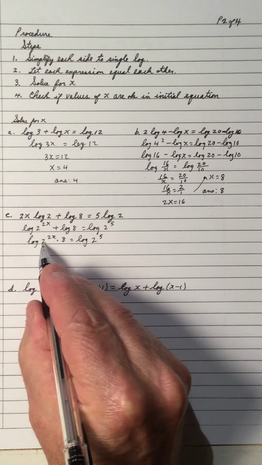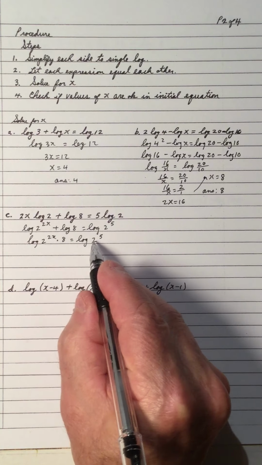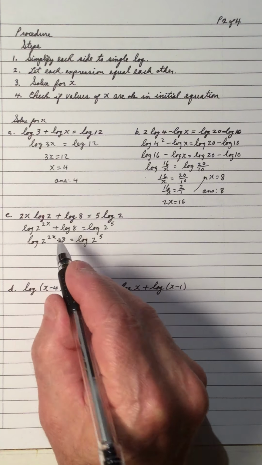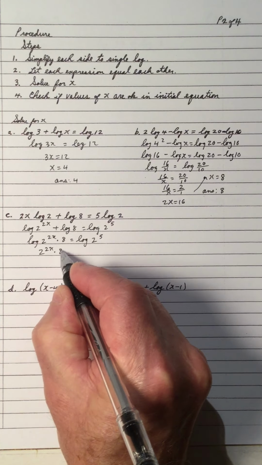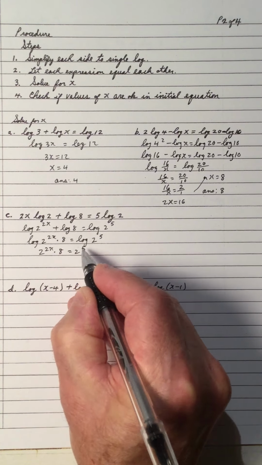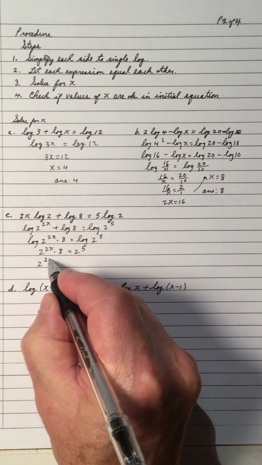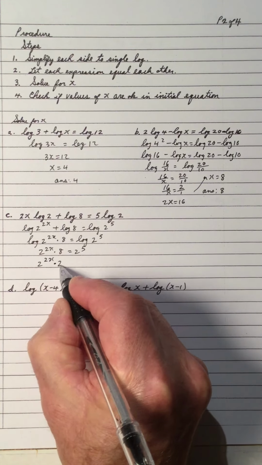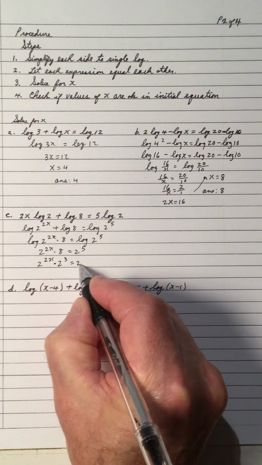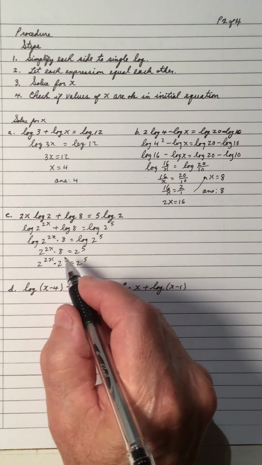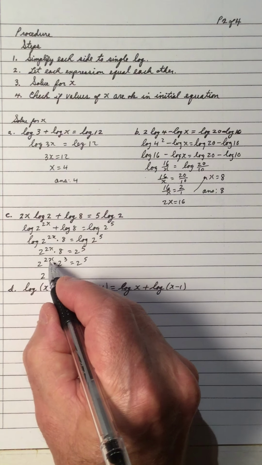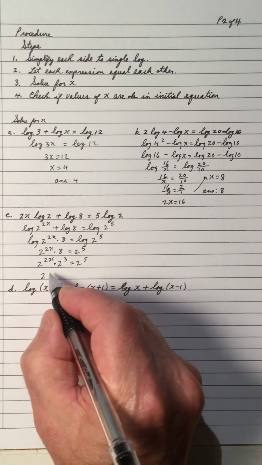Because this log equals this log, the base here is 2, so this could be a 2. So 2 to the 2x times 8 equals 2 to the 5. 2 to the 2x, 8 is 2 cubed. Because this is a base 2, I need a base 2 here if it's going to work. So when you multiply exponentials, you add your exponents.